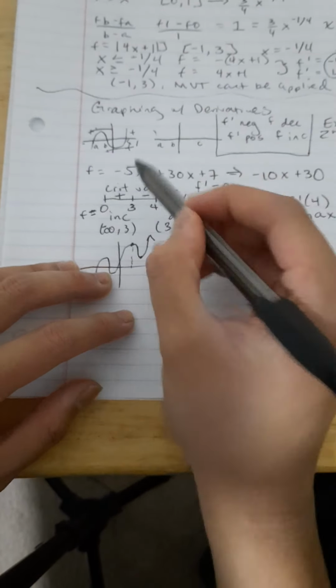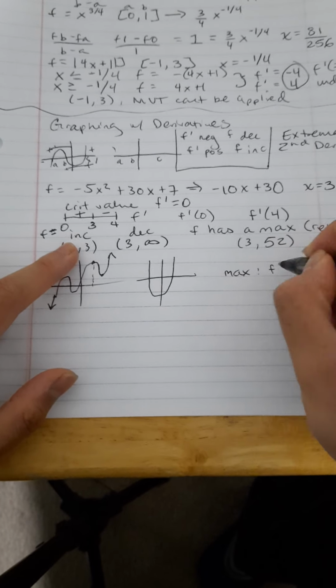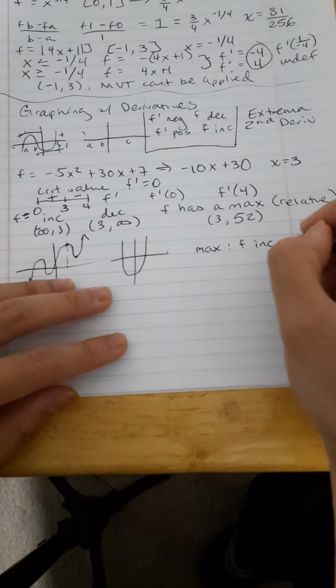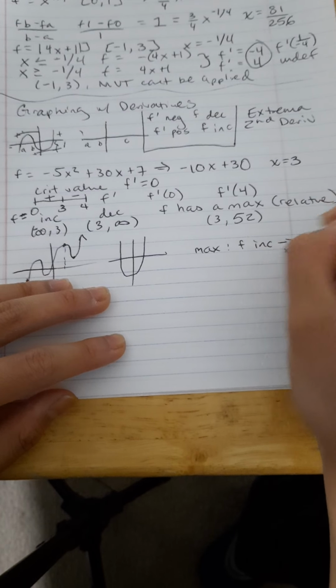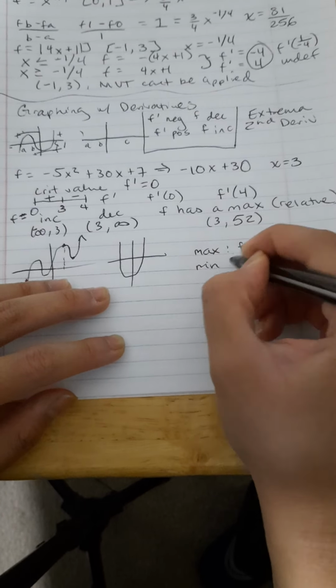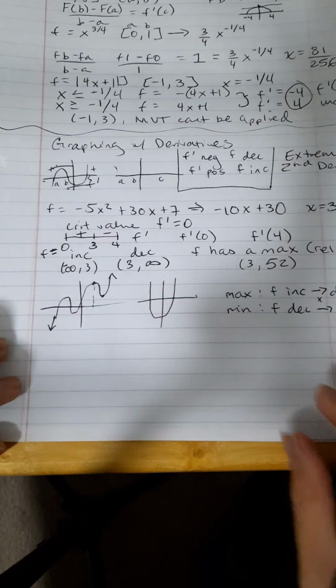Well, a maximum will occur when the function f goes from increasing to decreasing. Wherever this value is, where it's increasing and then at the value it's decreasing, that's a max. When it's a min, f would be decreasing to increasing. Right, so that's the first derivative test.